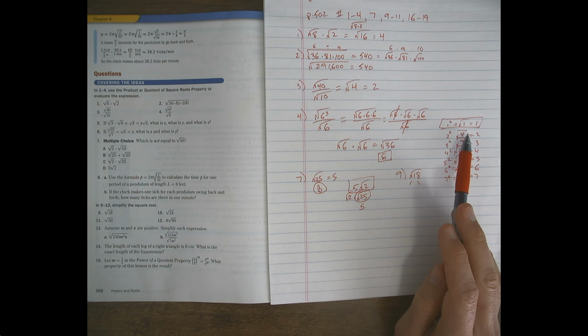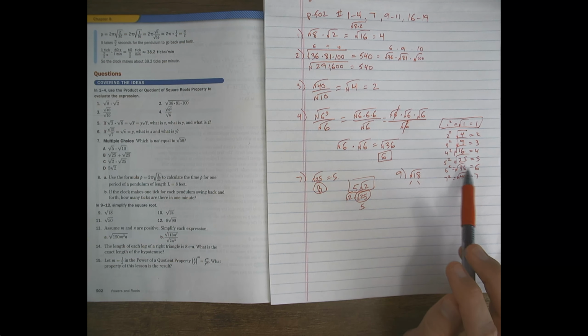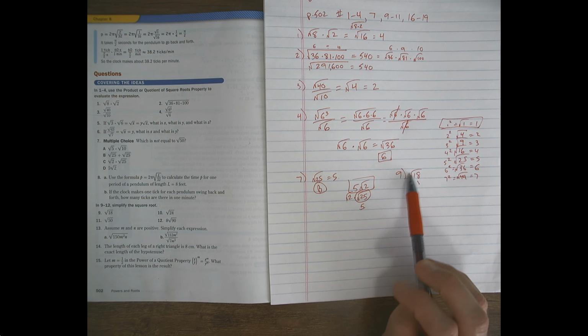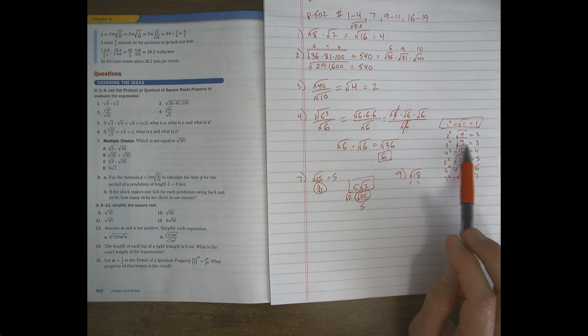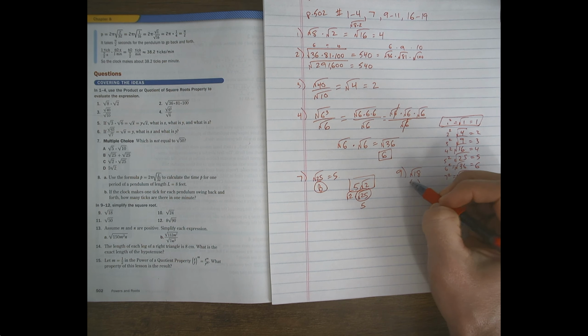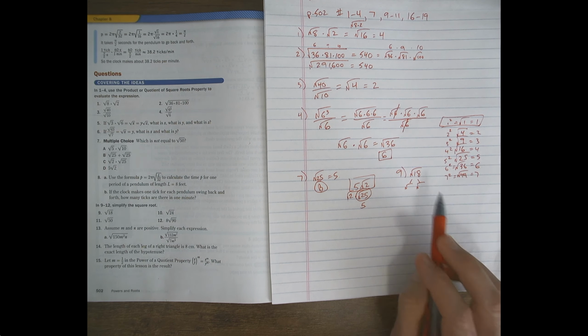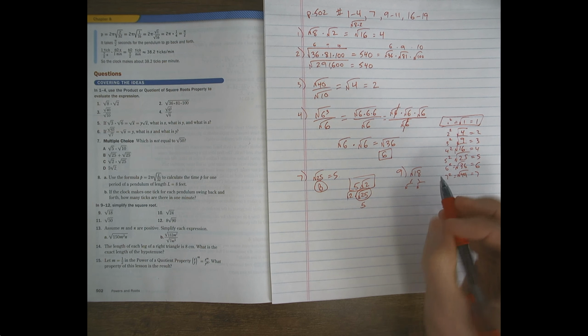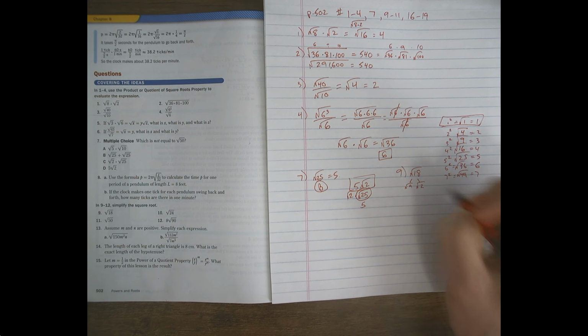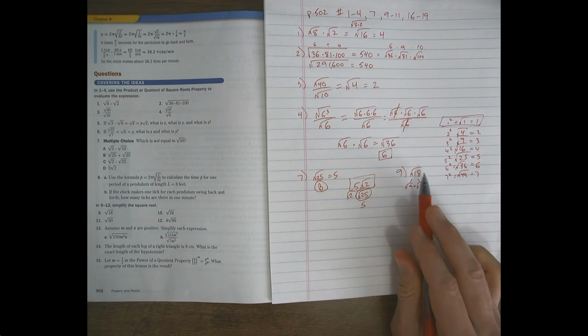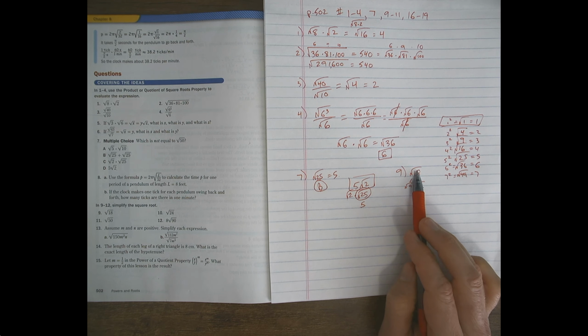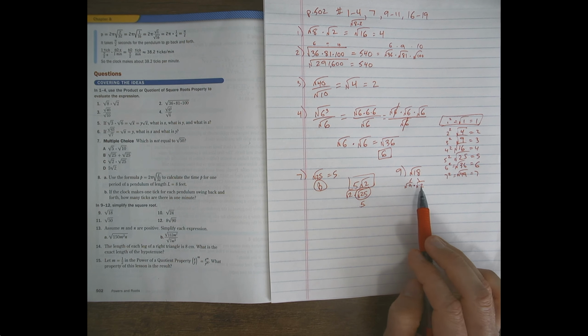So I'm going to take a look at these, 4, 9, 16, 25, 36, perfect squares. Do any of them go into 18? 4 does not, but 9 does. So what I can do is split this square root of 18 into two pieces. And you're basically factoring what numbers multiply to make 18. 9 and 2. So the square root of 9 times the square root of 2 is the square root of 18. So I'm working backwards. I'm splitting the square root of 18 into two pieces.